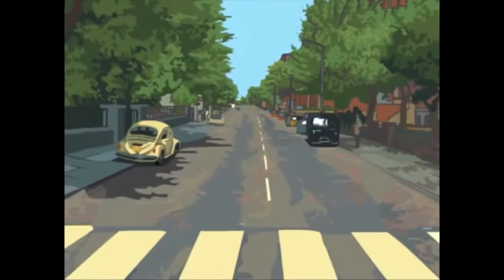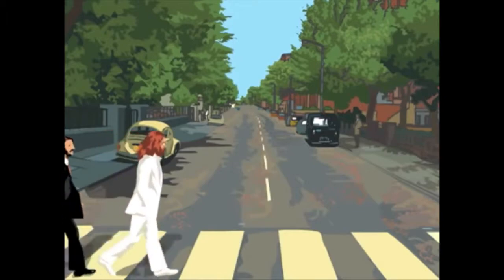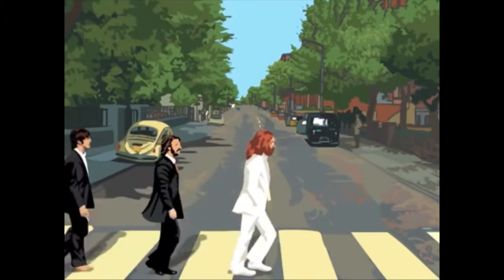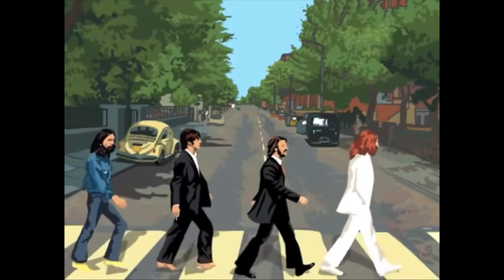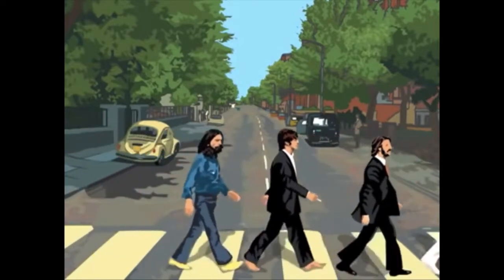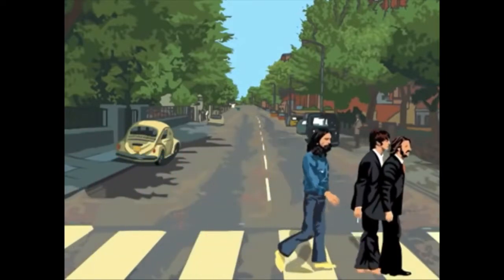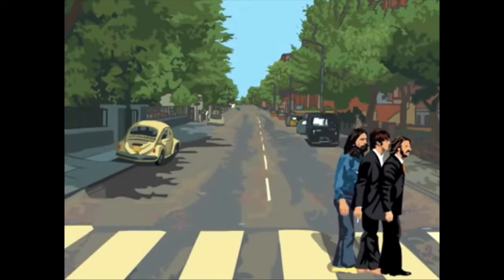Imagine this crosswalk is our queue, and the gentlemen walking on it are our elements. So there's John, Richard, Paul, and George. Since John was the first one to get into the queue, he will also be the first one to get out, and then wait a second, what just happened here?